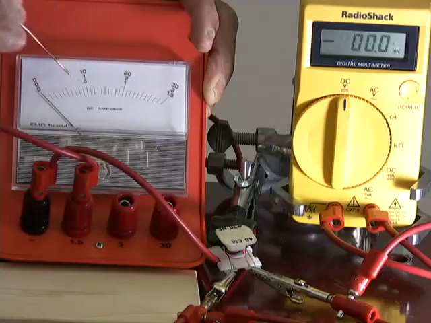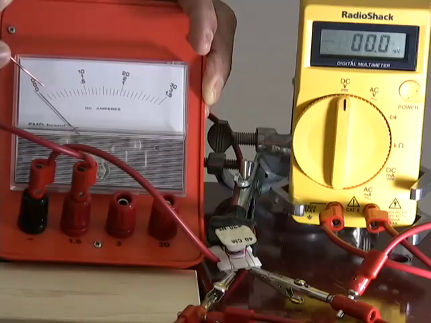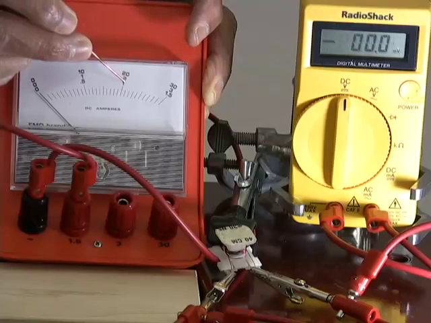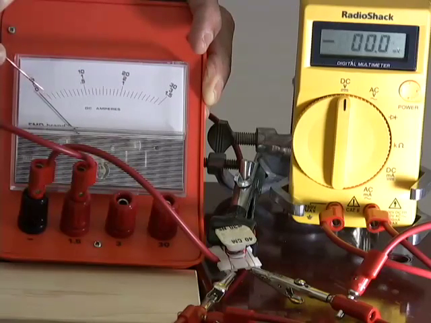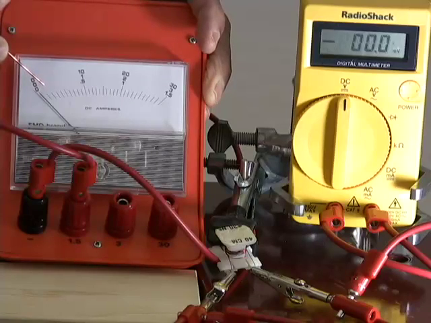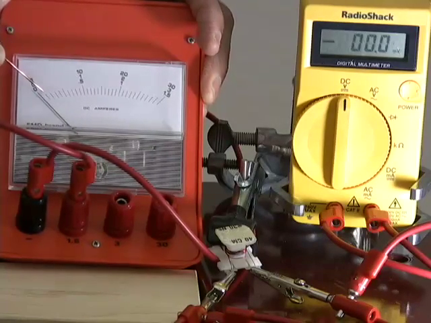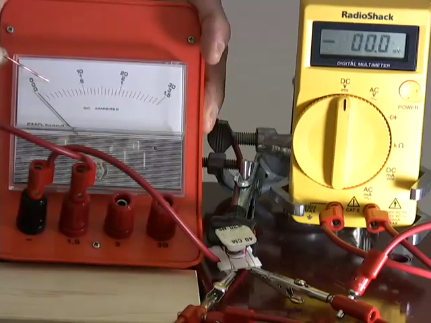Now, don't look at the top readings. You are using the lower readings. So 0, 0.5, 1 ampere, 1.5 ampere. And if you look at this, between 0 and 0.5 there are 10 divisions. That means each division is 0.05 ampere.